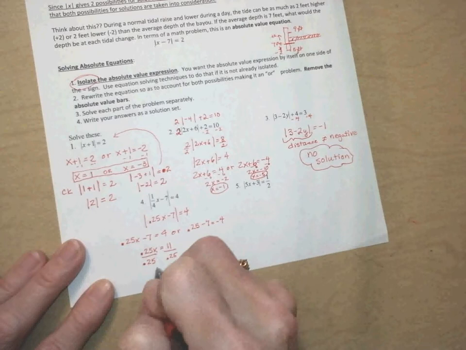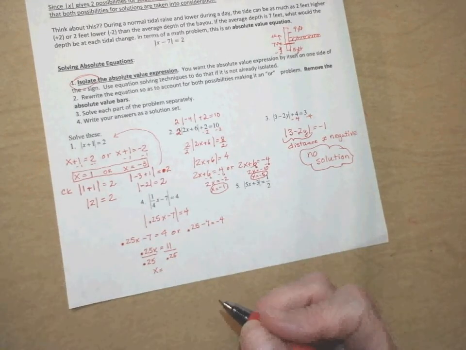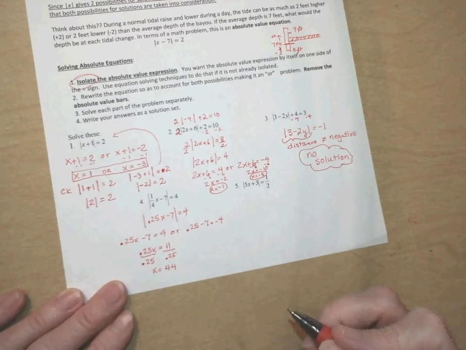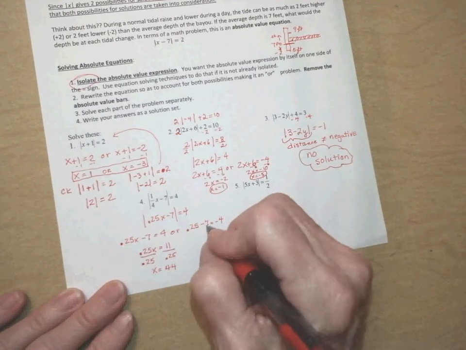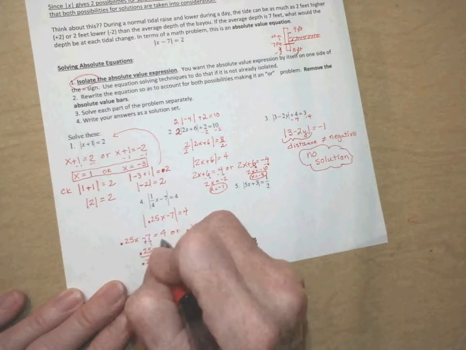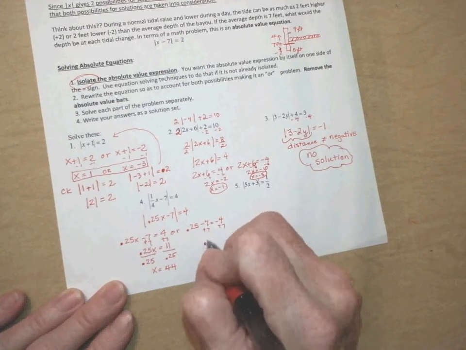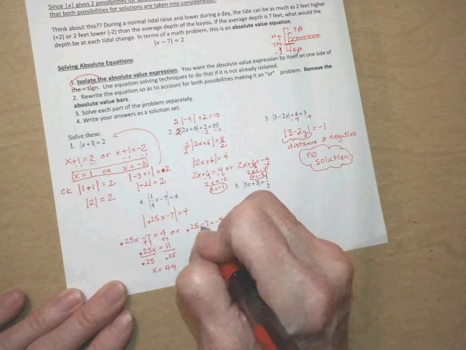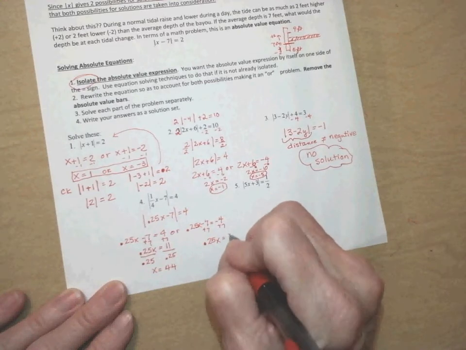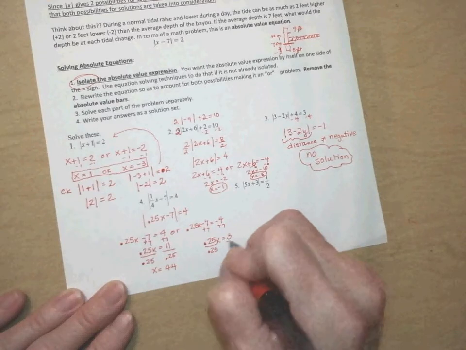Divide by 0.25, divide by 0.25, and just work it out with your calculator. I think that's going to come out to be 44 when you divide it out. Over here, I'm going to add 7. So now I get 0.25x, whoops, there's supposed to be an x right there, is equal to 3.